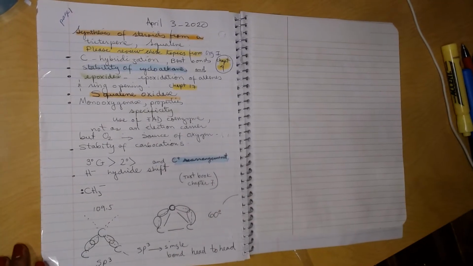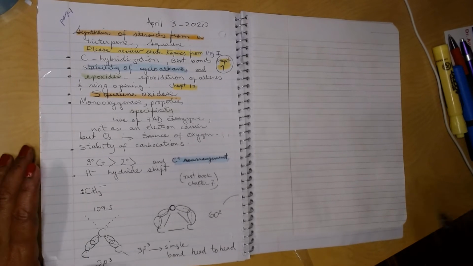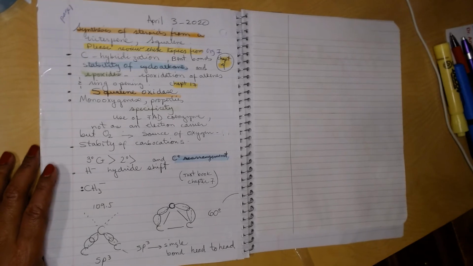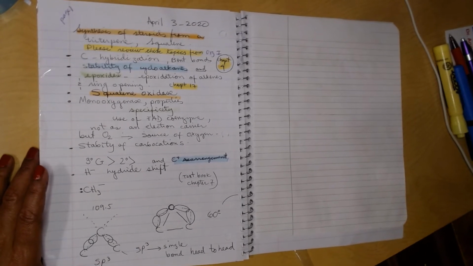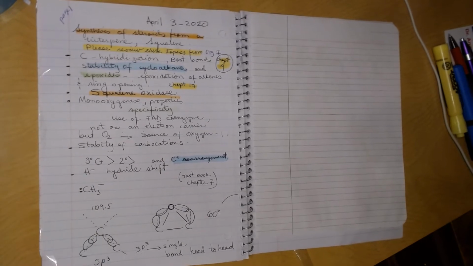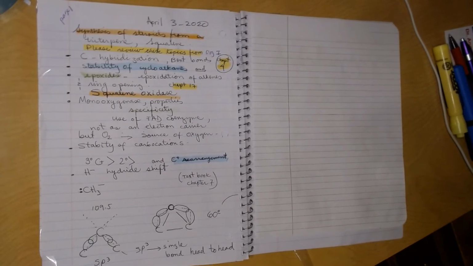Another important fact is that this enzyme needs the use of a coenzyme, FAD. We have seen FAD, the flavin adenine dinucleotide, as an electron carrier used in metabolism, specifically in the beta oxidation of lipids.